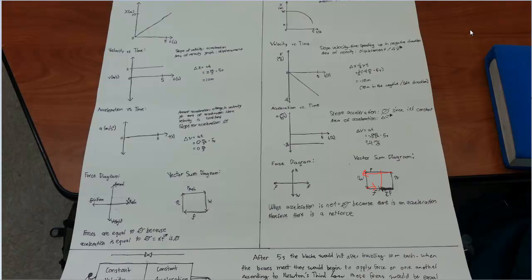So what that means is when we plug it into the vector sum diagram, the applied force being more than the friction would result in there being a net force in the negative direction, so that's to the left.